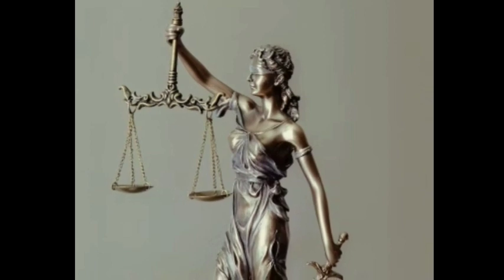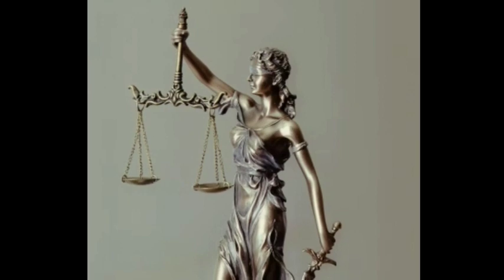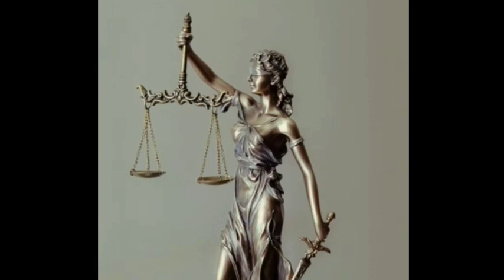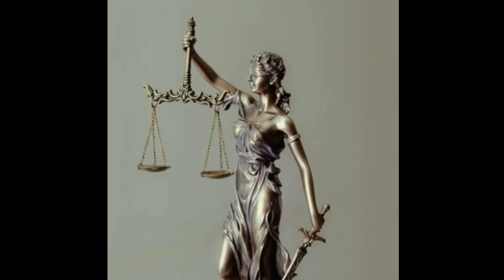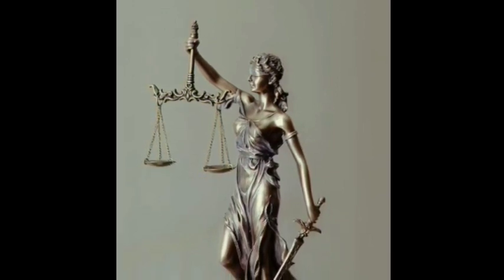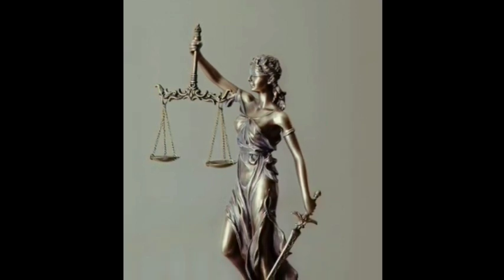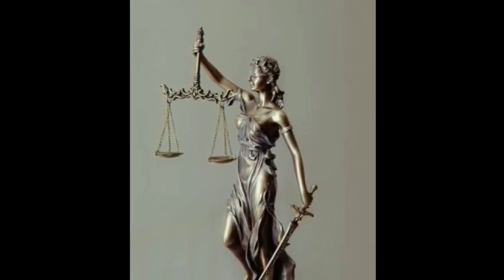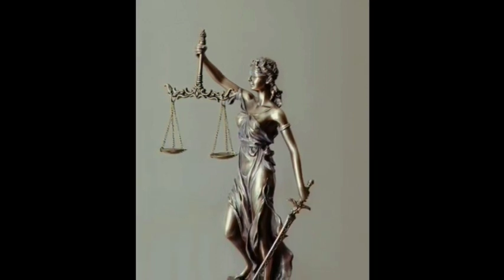Procedural laws, procedural due process, contain notice of hearing. This one is the first of the issues included under due process of laws.